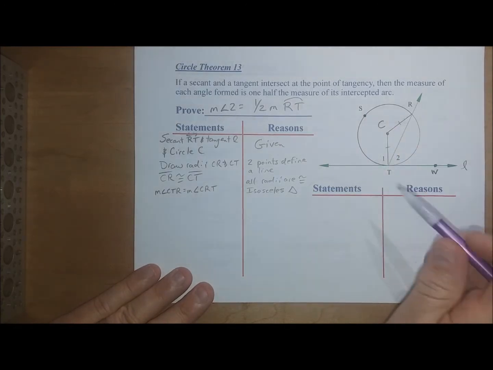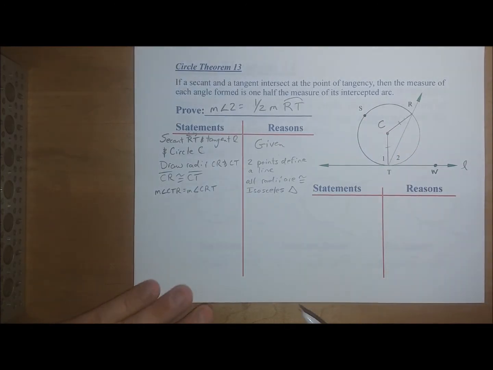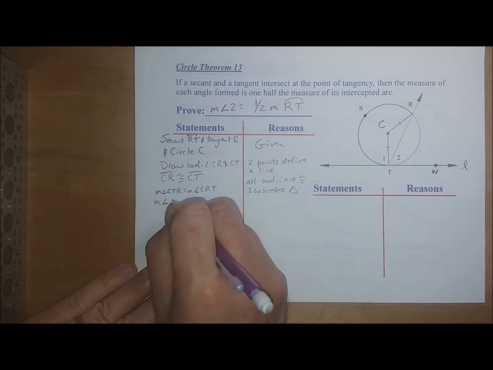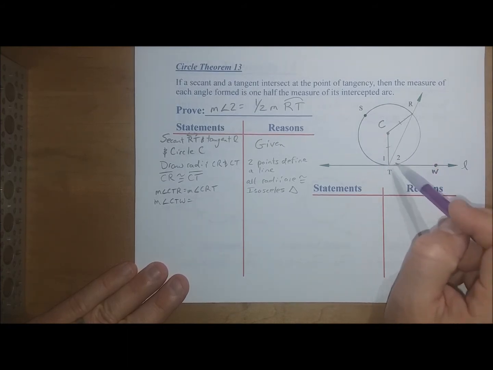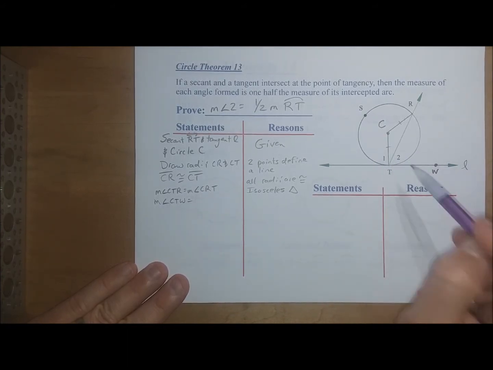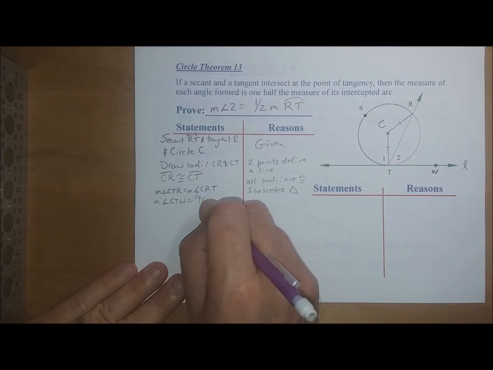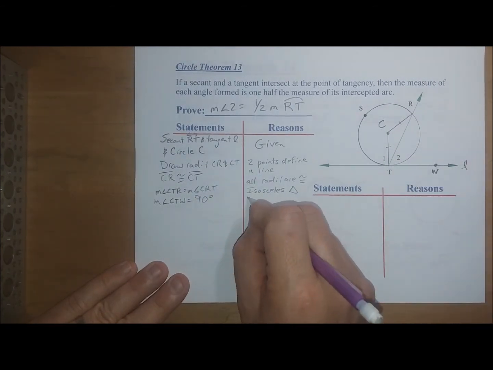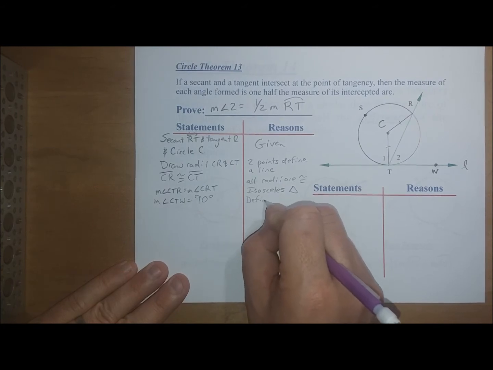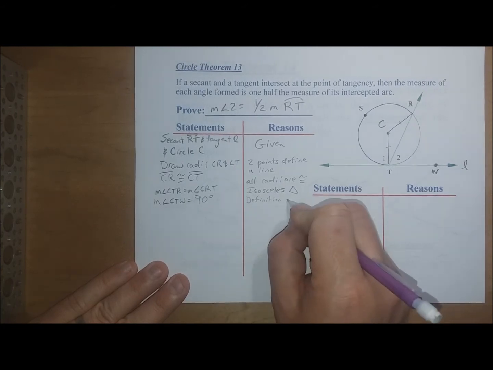What can you tell me about this angle CTW? The measure of angle CTW is going to be what? What do we get when we draw a radius to a tangent at the point of tangency? We get a right angle. So the measure of angle CTW is 90 degrees. How do we know? Well, that's our definition of tangency, right?